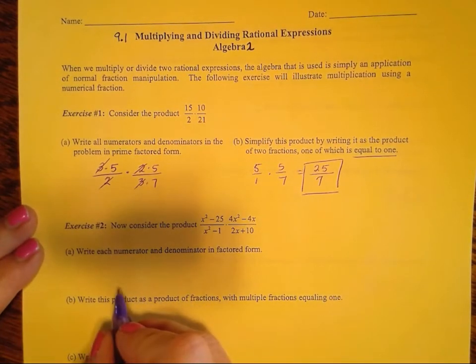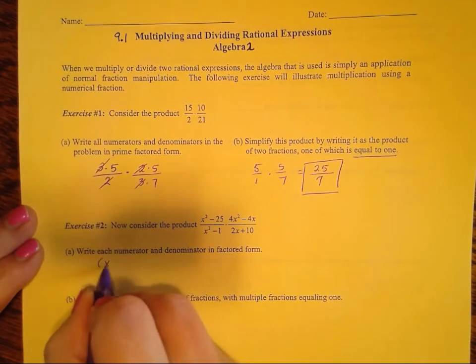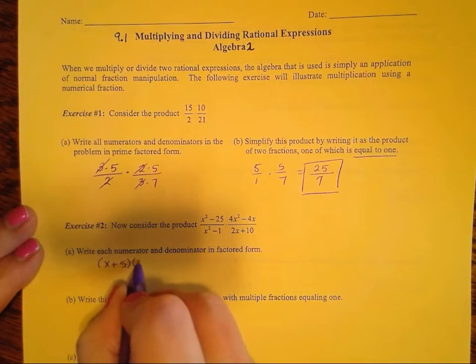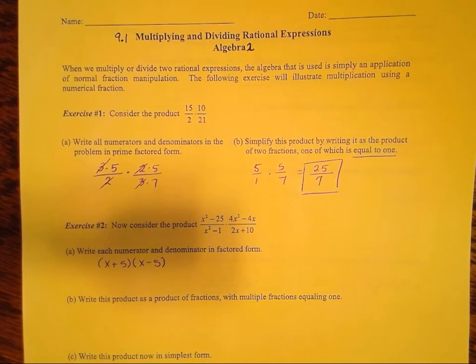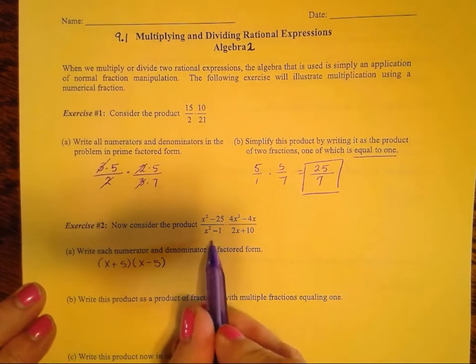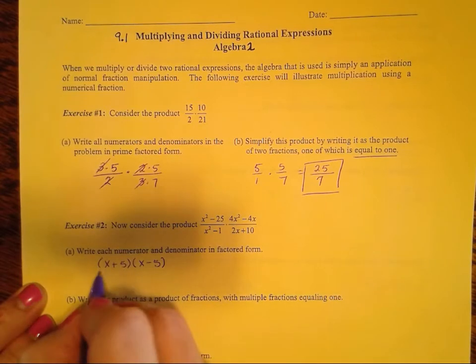Since we have the difference of two squares, notice the square root of 25 is 5, so we want x plus 5 times x minus 5. The denominator, x squared minus 1, is also the difference of two squares.